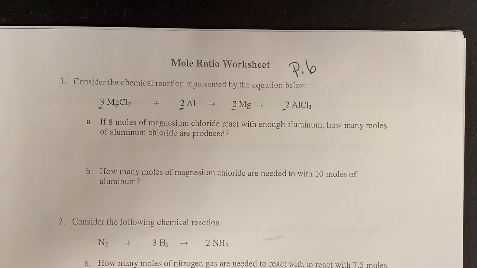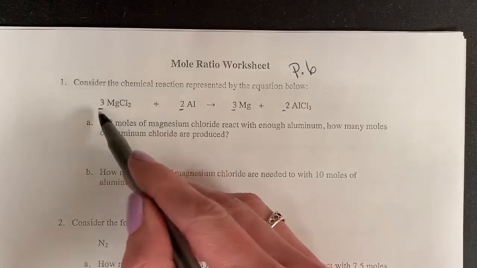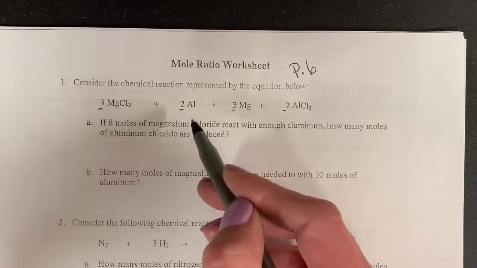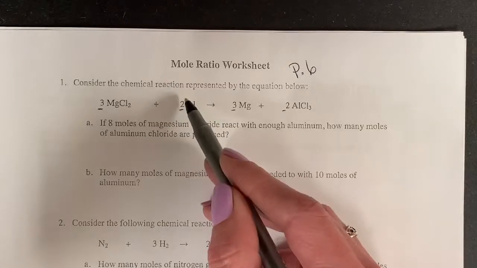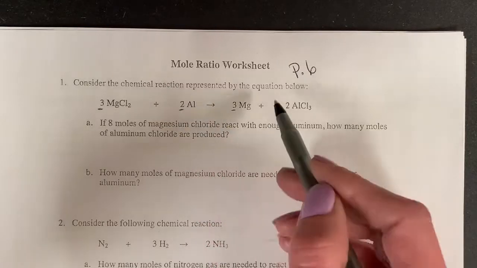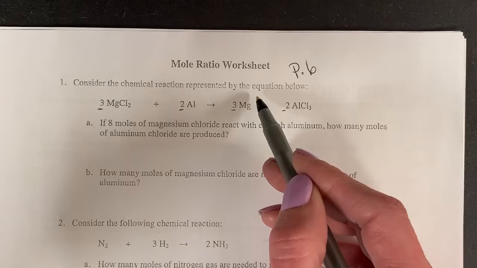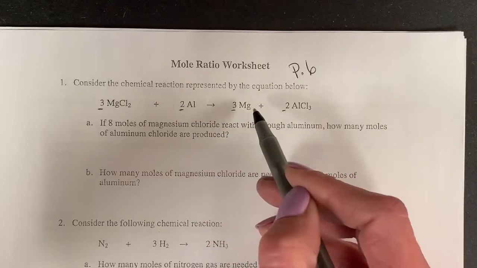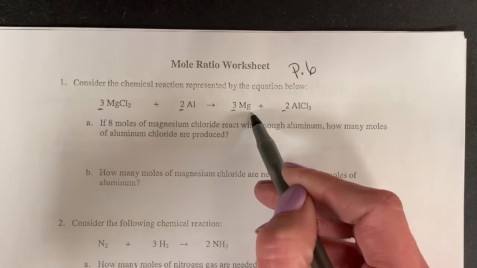Today we're going to see how we use those to change from one ingredient to another ingredient, or from one reactant to a product. Okay, so we're figuring out how to change one thing to something completely different.